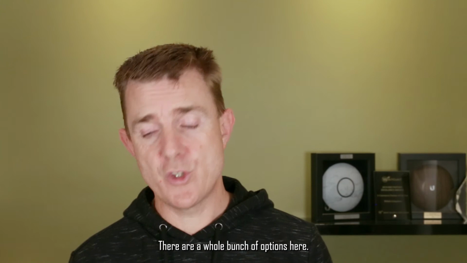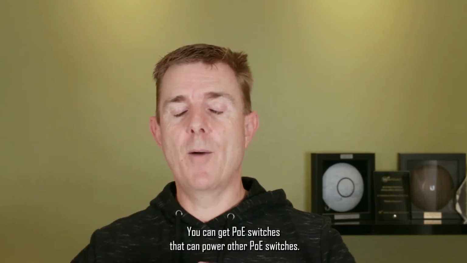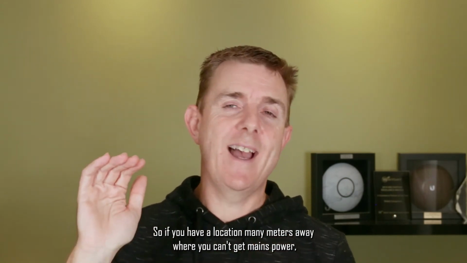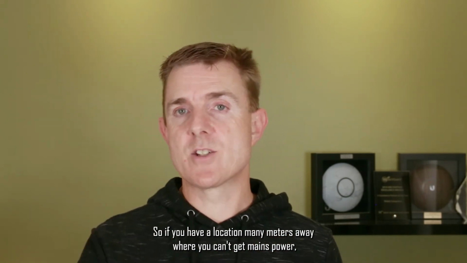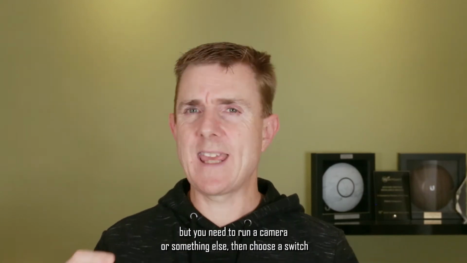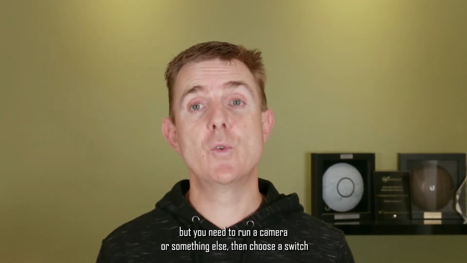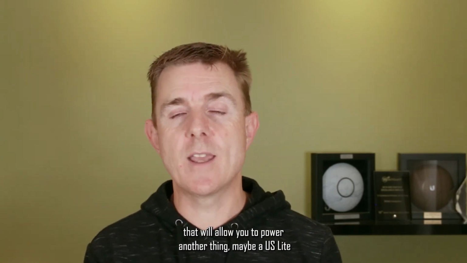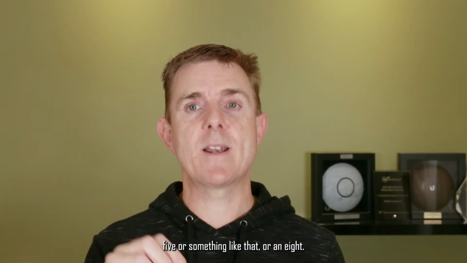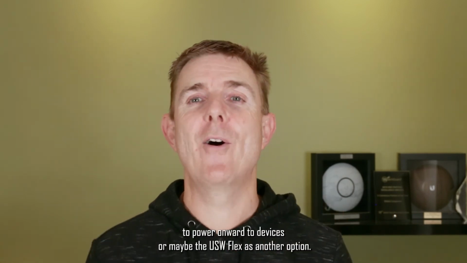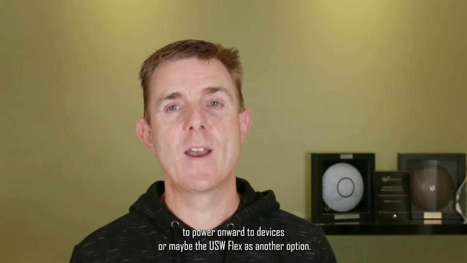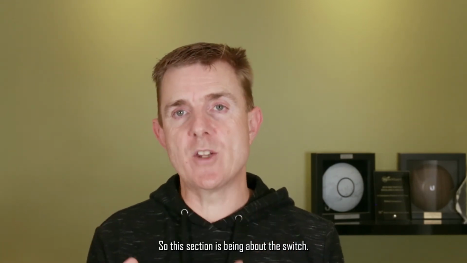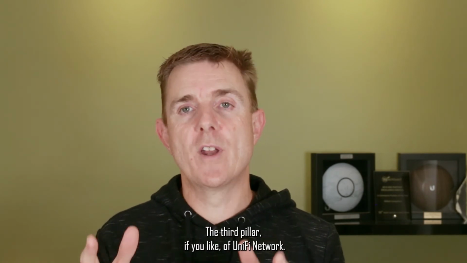There are a whole bunch of options here. You can get PoE switches that can power other PoE switches. So if you have a location many meters away where you can't get mains power, but you need to run a camera or something else, then choose a switch that will allow you to power another thing, maybe a USW Lite 5 or an 8 that will allow you to power onward devices, or maybe the USW Flex as another option. So this section has been about the switch, the third pillar, if you like, of Unifi Network.